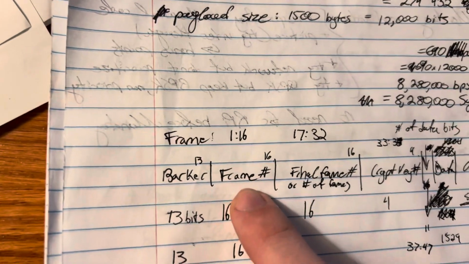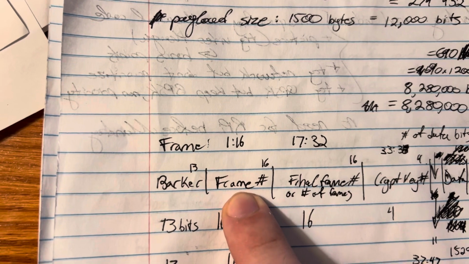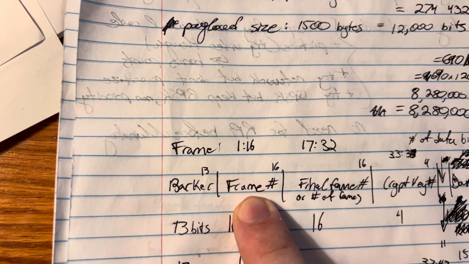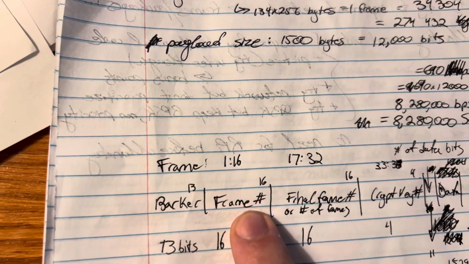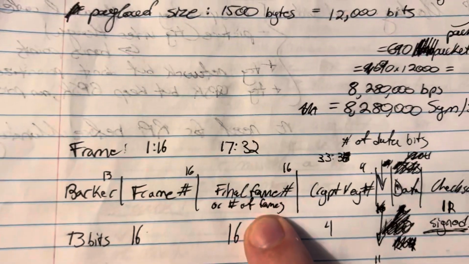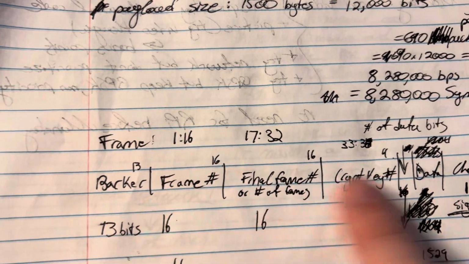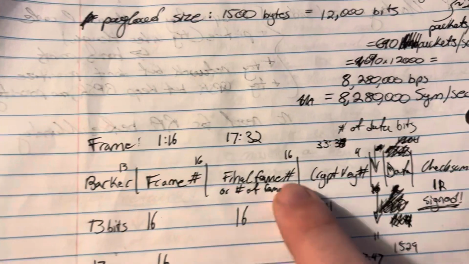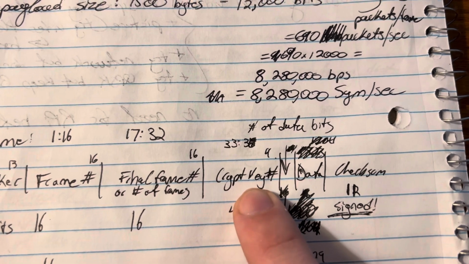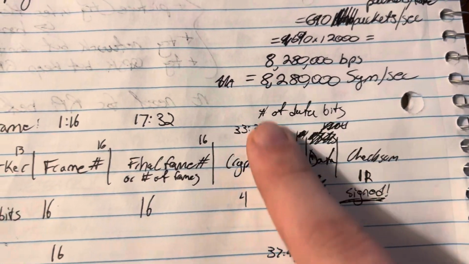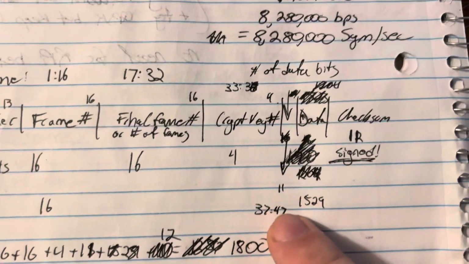It's QPSK. Then we have 16 frame number bits, which tell you which frame out of the total frames this one you're receiving is. Then we have the value of the total number of frames and the total data transfer for 16 bits. 4 bits is the encryption key number from the array of encryption keys that we have.